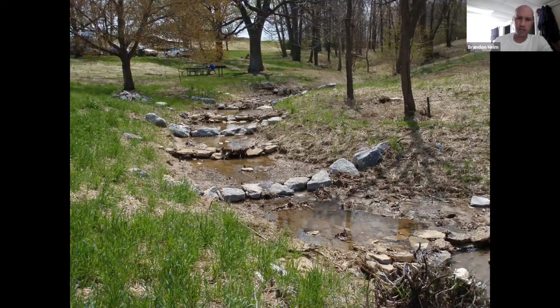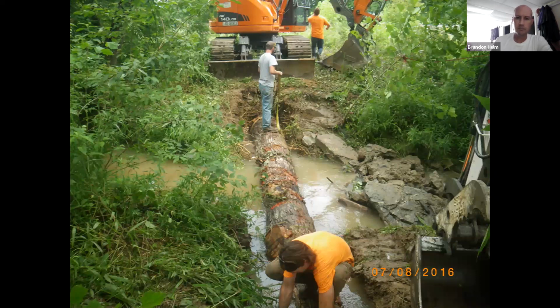And these are more simple grade control structures, just some large rocks and boulders placed across. This is again at Moonwoods on the southern tributary. And occasionally we utilize wood for grade control. This is at Moonwoods again. You can only use wood structures in perennial streams. As long as wood is always saturated, it takes forever and ever to rot. So this is still there. This was placed, it says 2016. It's solid as ever right now, 5 years later.